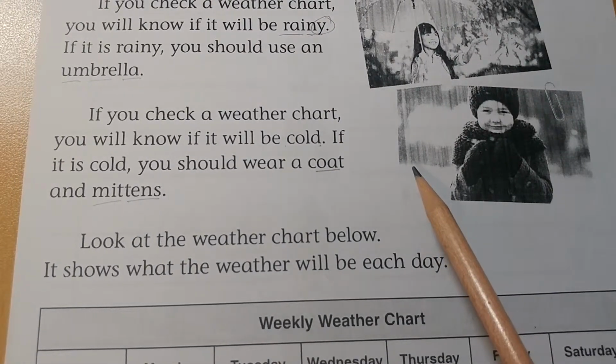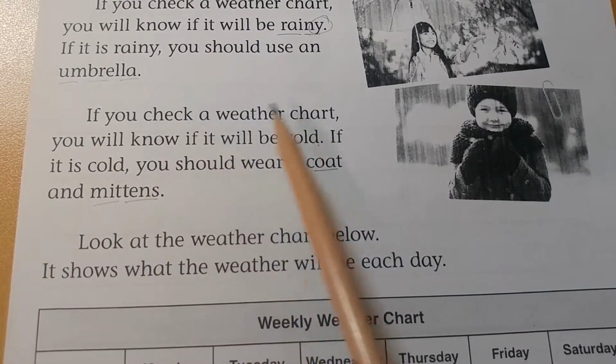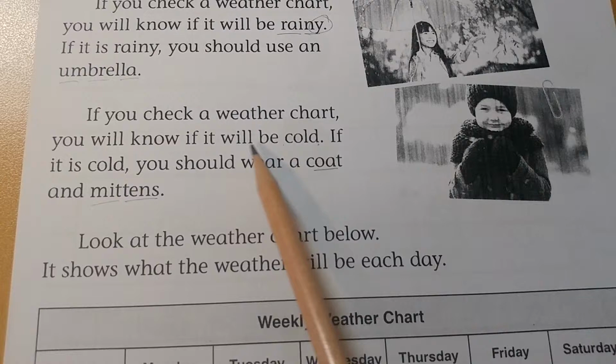All right, this time I'll read first and you follow after. If you check a weather chart, you will know if it will be cold.